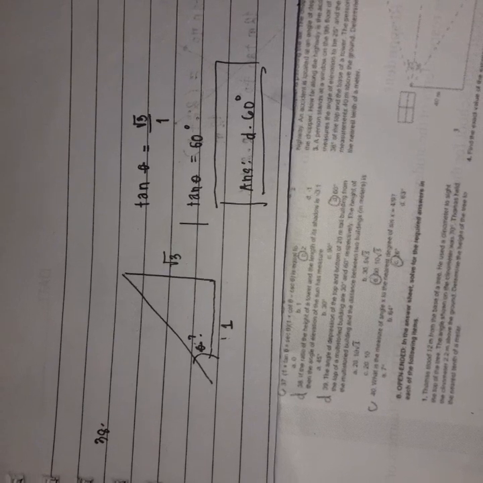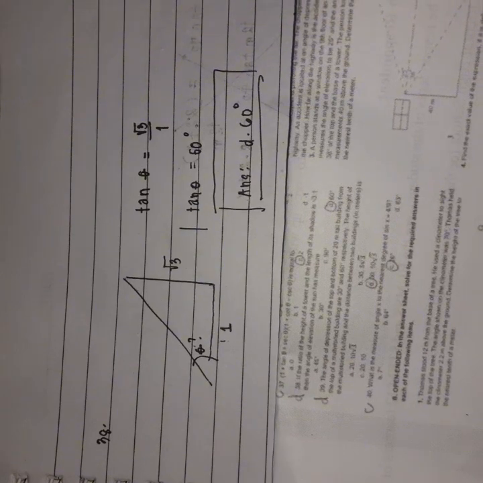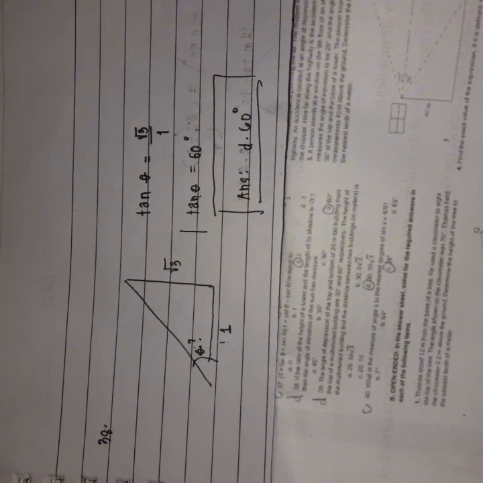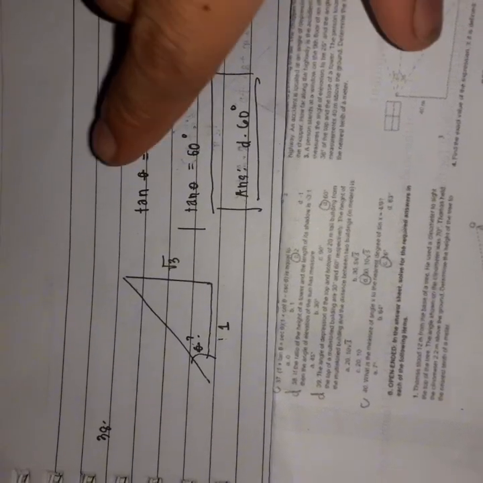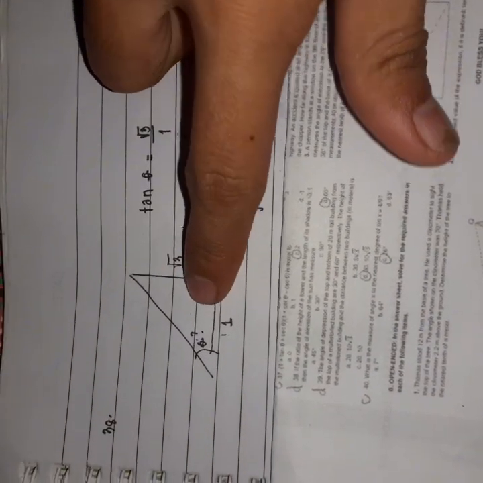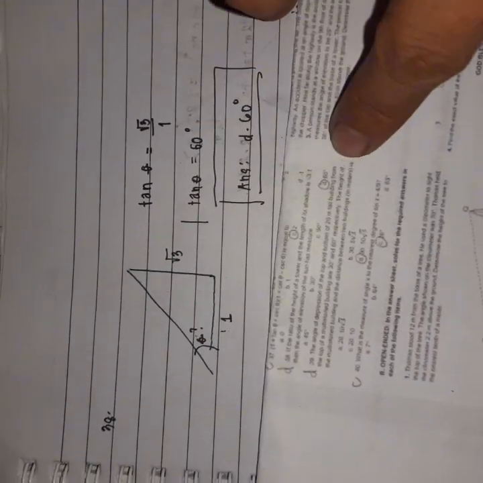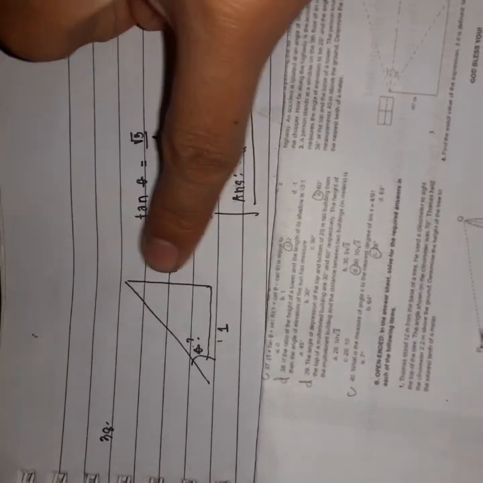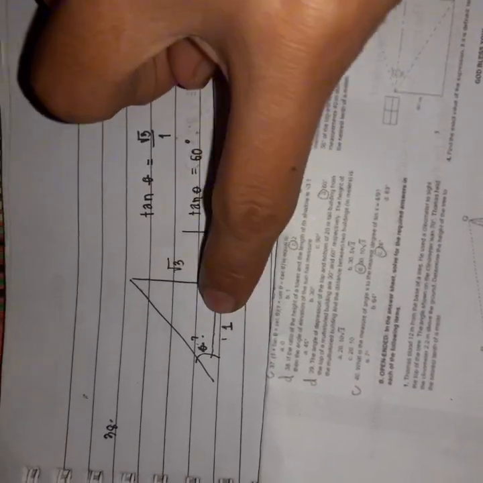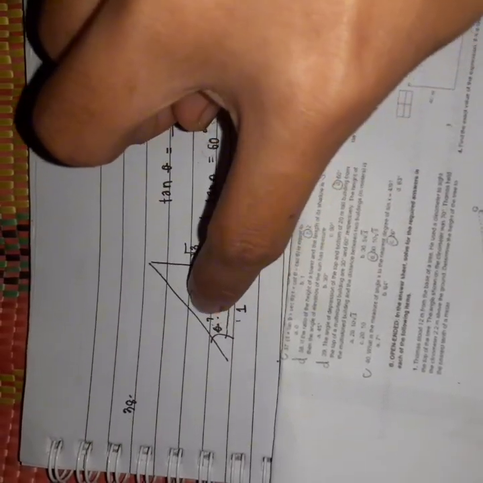Number 38. If the ratio of the height of a tower and the length of the shadow is square root of 3:1, then the angle of elevation of the sun is measured what? So in this case, we are given that the height of a tower and the length of its shadow is in ratio of square root of 3:1. Therefore, the height of tower is square root of 3 and the length of the shadow is 1. Hence, this is the angle of elevation and we need to find this.